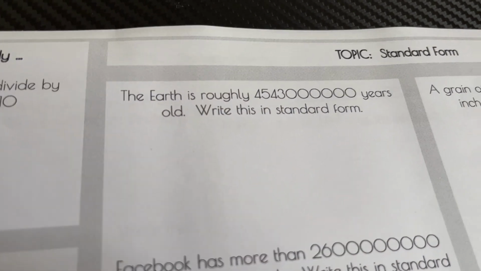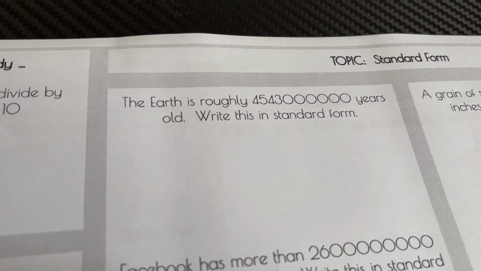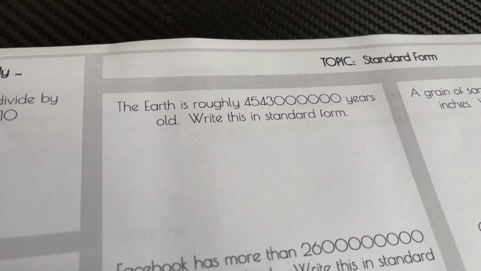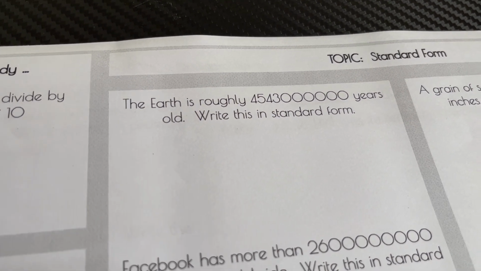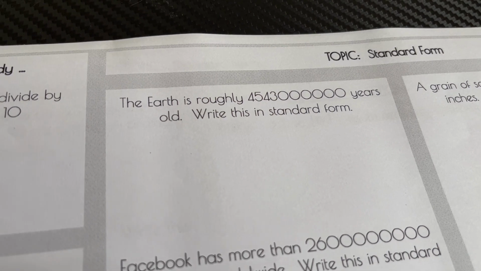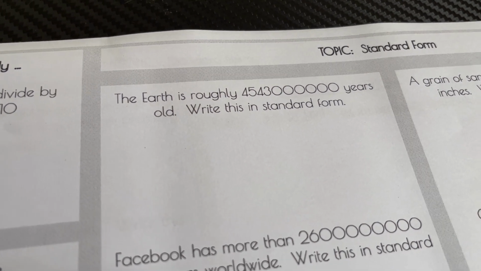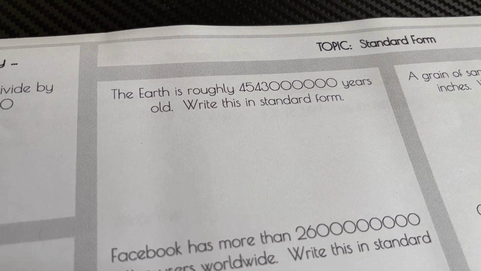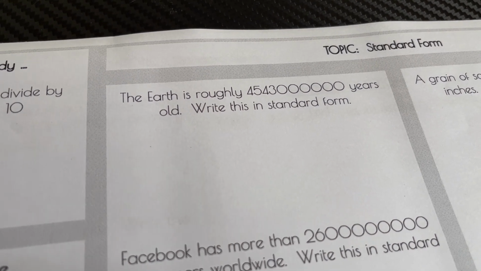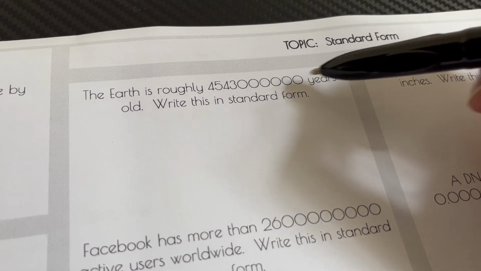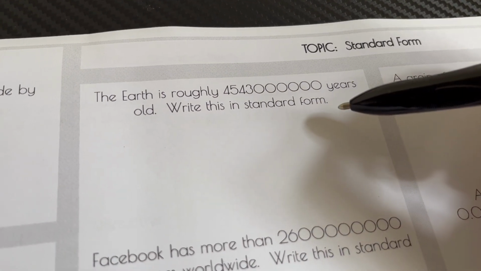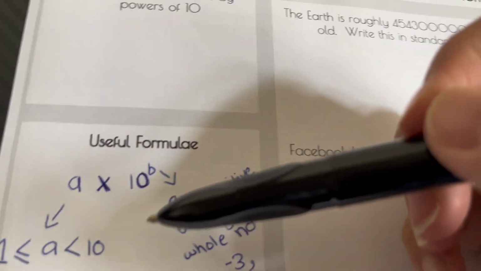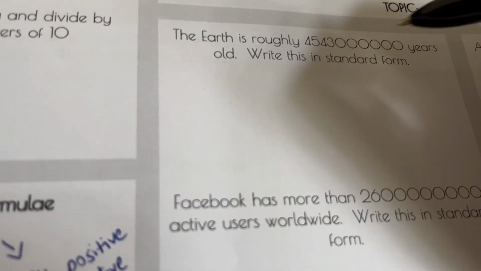So the first example is: the Earth is roughly this many years old. Write this in standard form. I'll spare you reading this big number. As you can see, standard form can be used to write really big numbers, such as this one over here, and we can write it in a simpler version, which is standard form, looking like this. So let's take a look at how to actually do that.